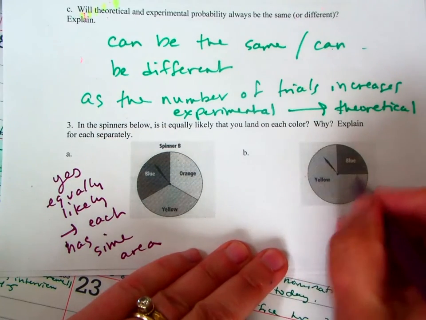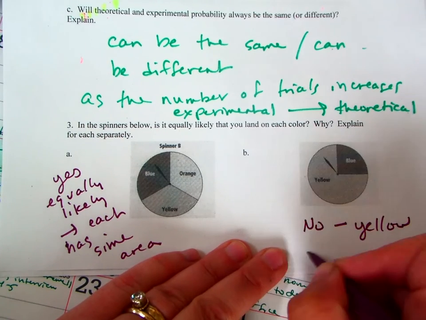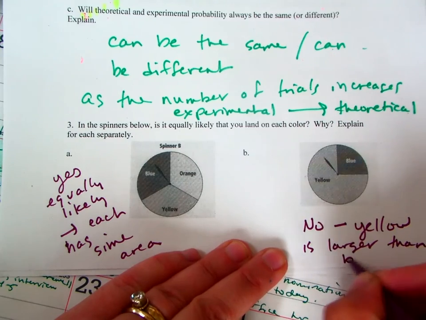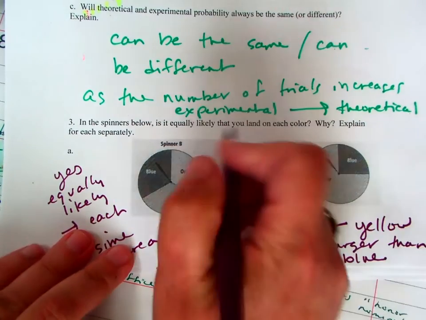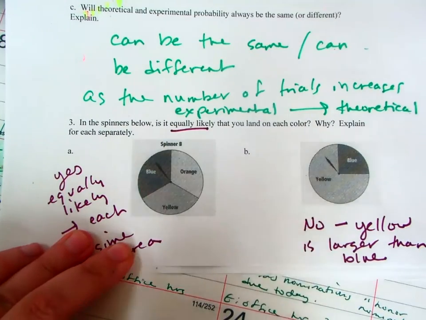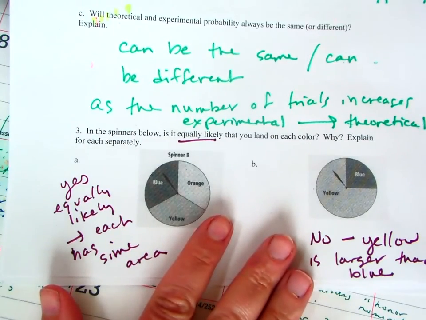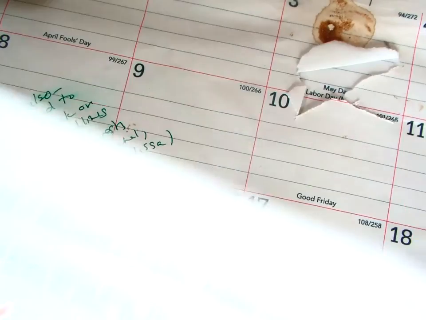Okay, here, is it equally likely? No, yellow is clearly larger than blue. There are multiple ways you could explain that. I just want to know that you understand the concept of something being equally likely. And in most cases when we're talking about theoretical probability in this class, we are assuming equally likely events.